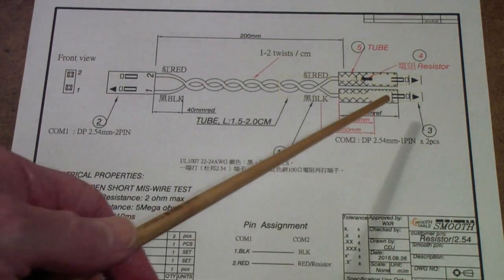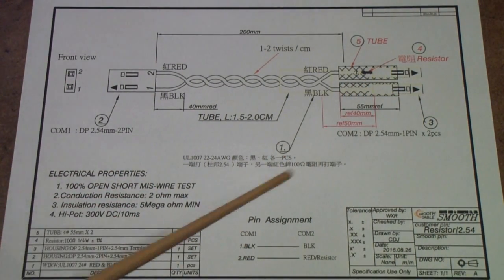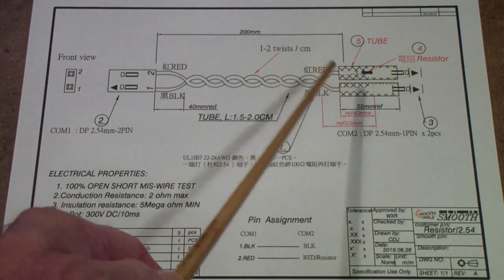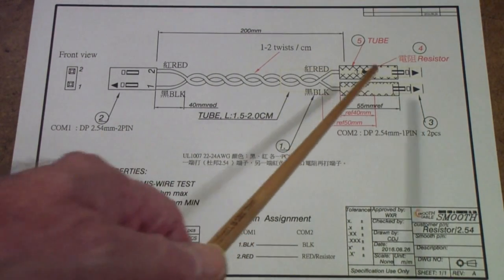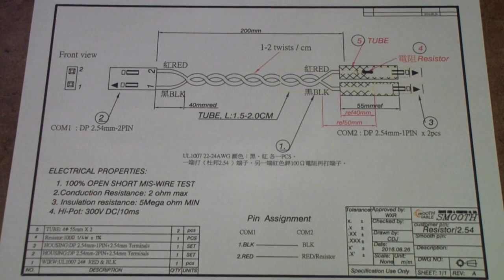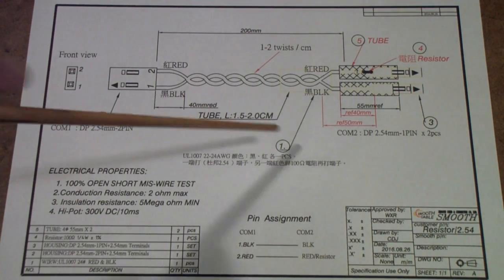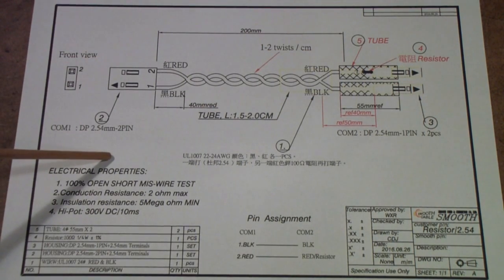Now, some people have asked, what's the purpose of that 100 ohm resistor? And the purpose is to isolate the capacitance of the cable. In other words, it works very similar to the way a 10x probe on an oscilloscope works. A 10x probe on an oscilloscope, you have generally a 1 meg input impedance.